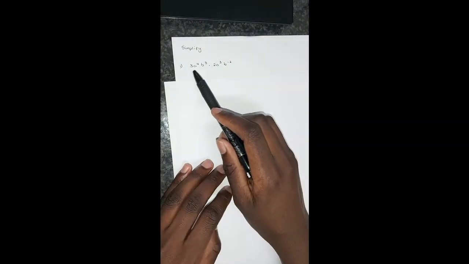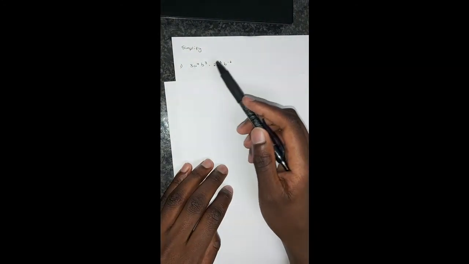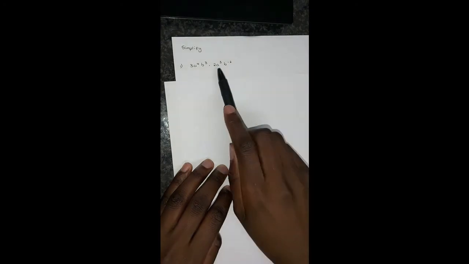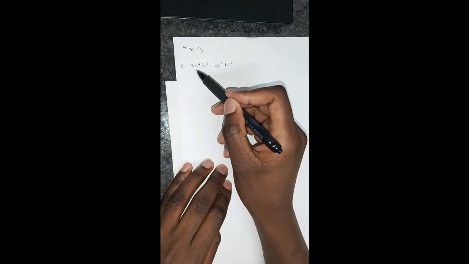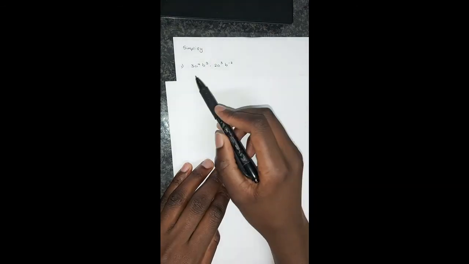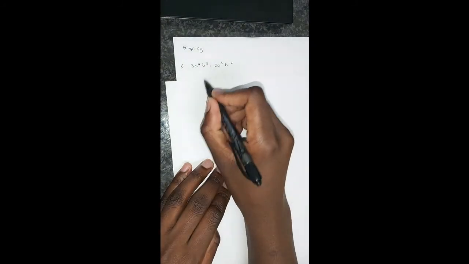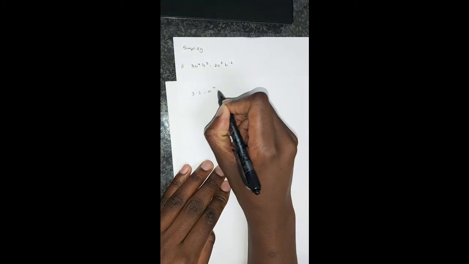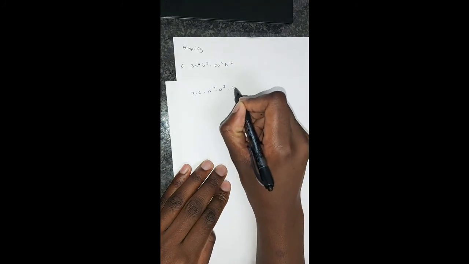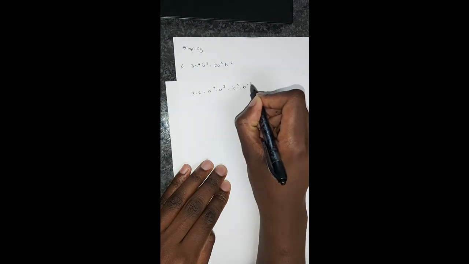Okay, so the question says simplify, and then it gives us some questions. So the first question is 3a to the power of 4 b to the 3 times 2a cubed b to the negative 2. What I would advise you to do is group like terms together. So numbers on their own, same symbols like a on its own, and b's on their own. So it will be 3 times 2 times a to the 4 times a to the 3 times b to the 3 times b to the negative 2.